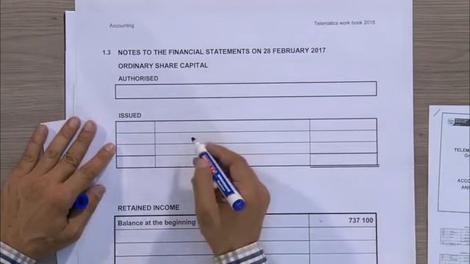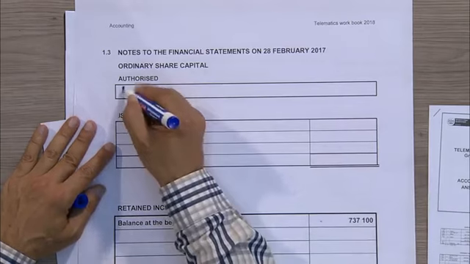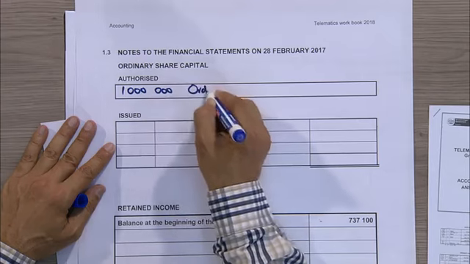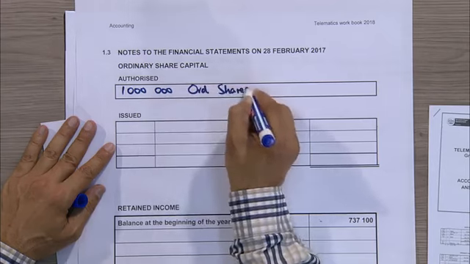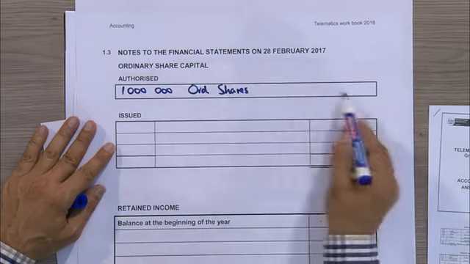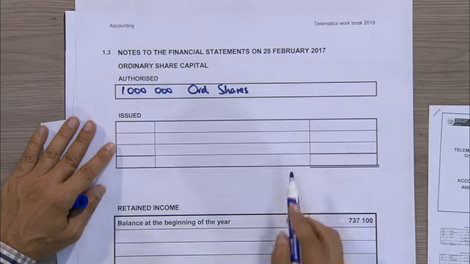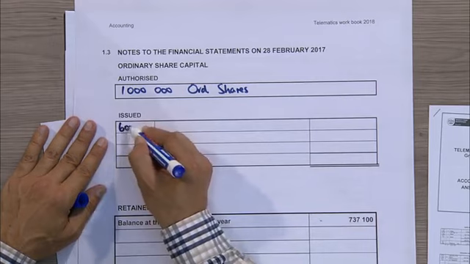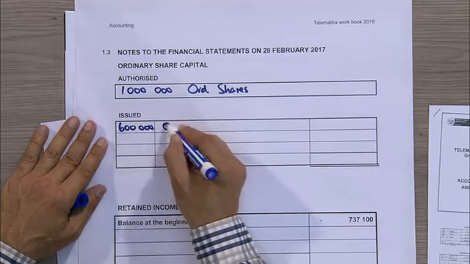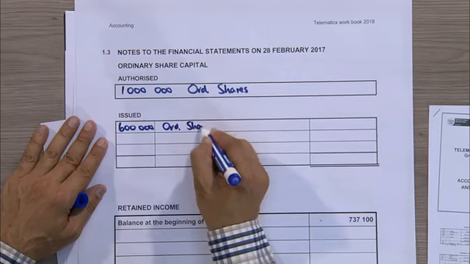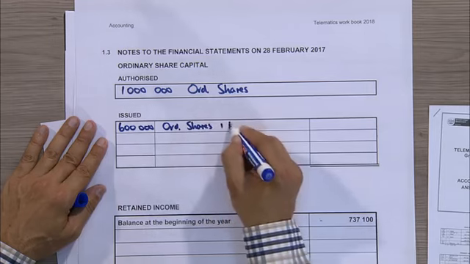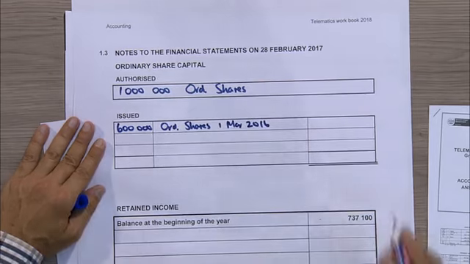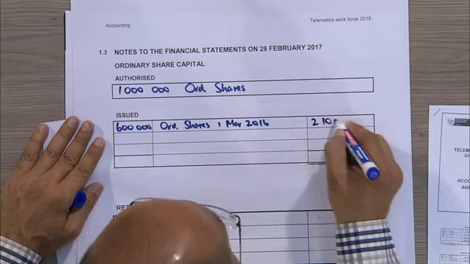Right, so if you can remember, authorized 1 million ordinary shares. No calculation, no amount, you just write 1 million ordinary shares. Then when it gets to issued, we're going to have 600,000 ordinary shares at the beginning of the year, which was the 1st of March 2016. And that figure was 2,100,000.